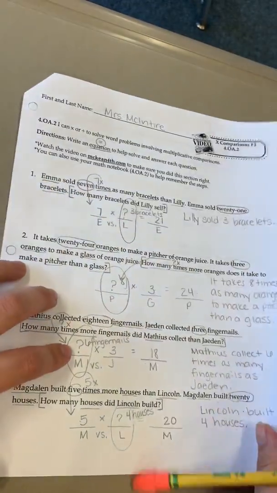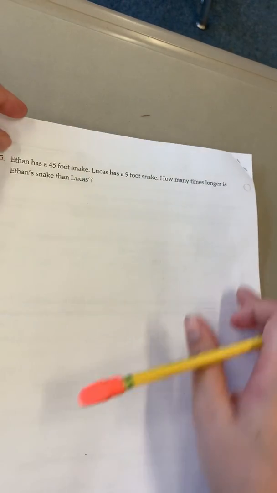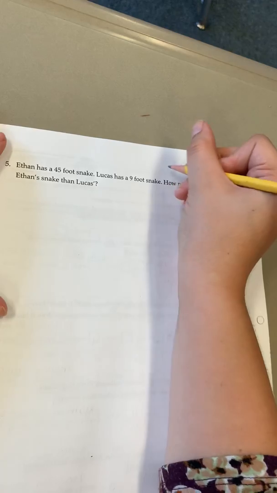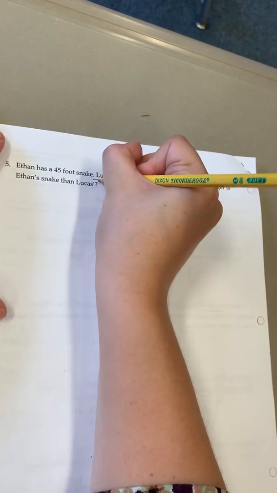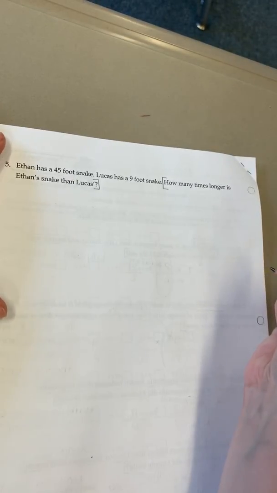And we have one more on the back. Ethan has a 45-foot snake. Lucas has a 9-foot snake. How many times longer is Ethan's snake than Lucas's? How many times longer is Ethan's snake than Lucas's is our question.